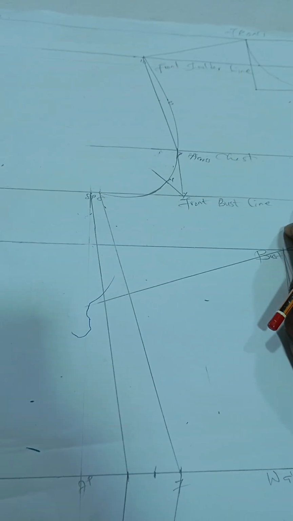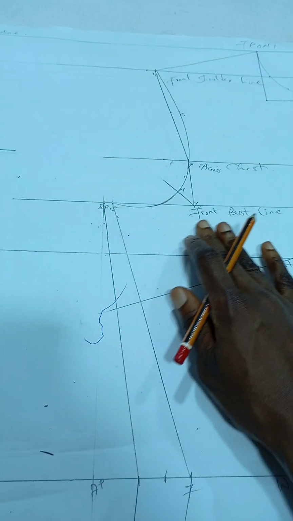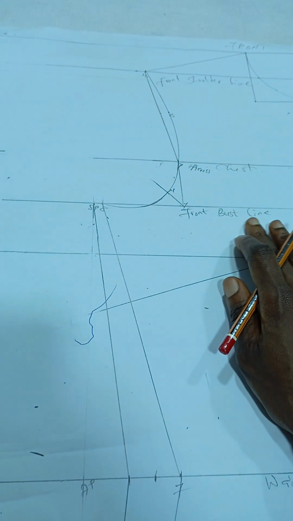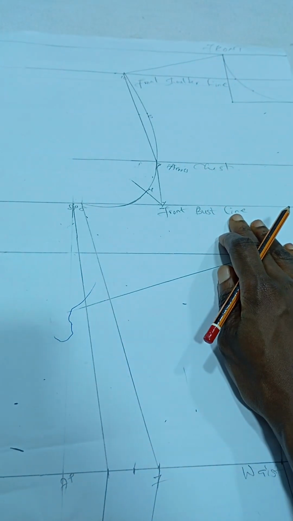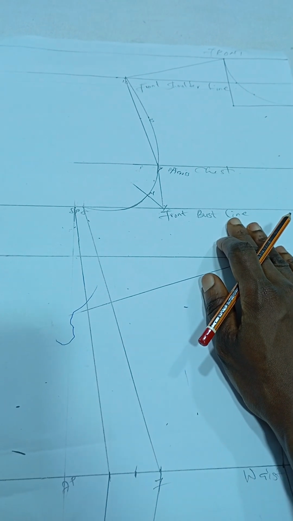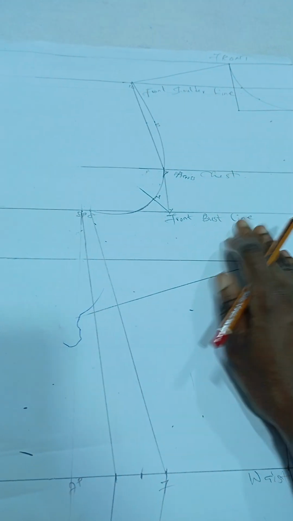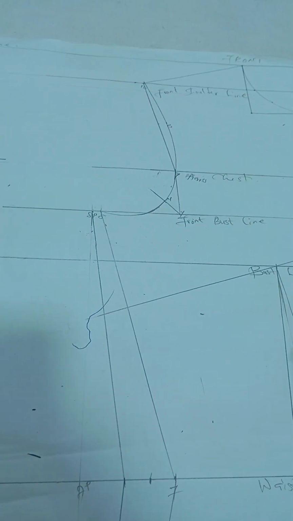And then the next thing I have to get is, okay, I've already gotten the front bust line. You know how we get the front bust line? By using the full length minus nape. My full length is 17. Nape to waist is 15. Difference between the two is 2. So 2 inches from the bust line, I get my front bust line.